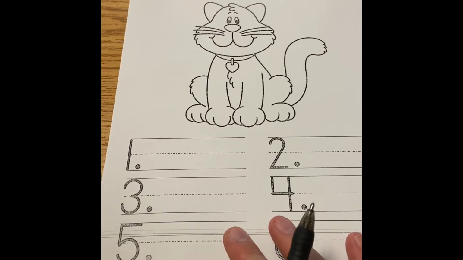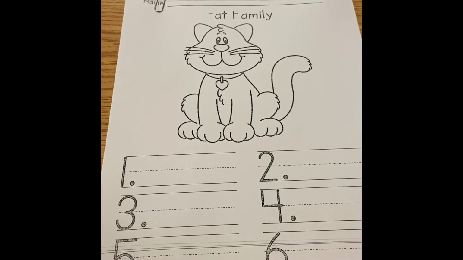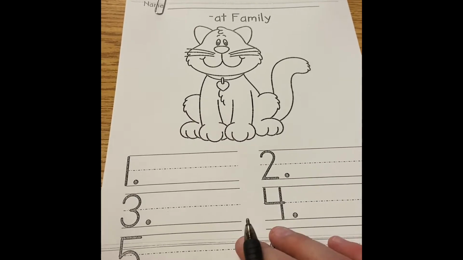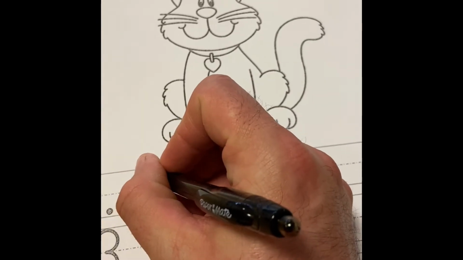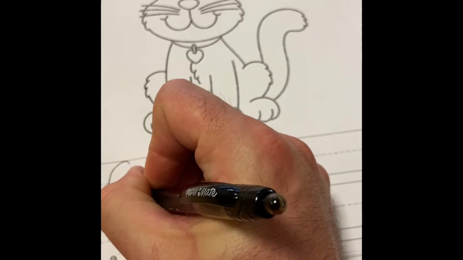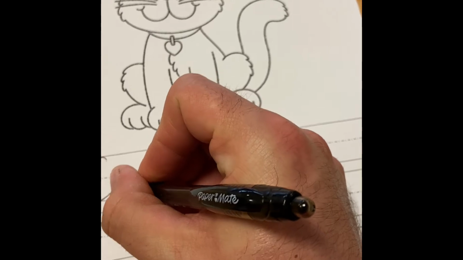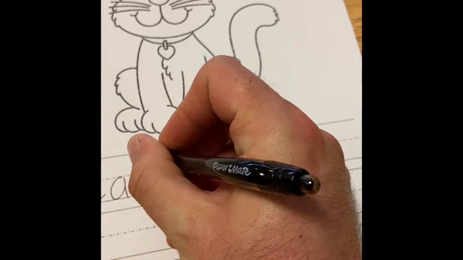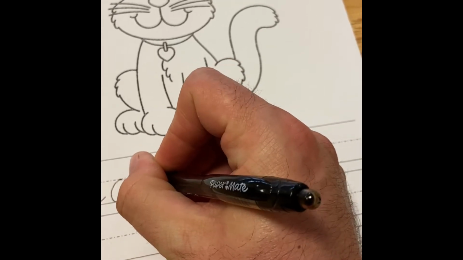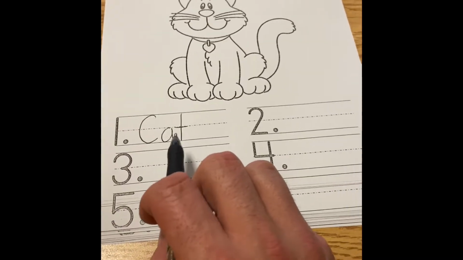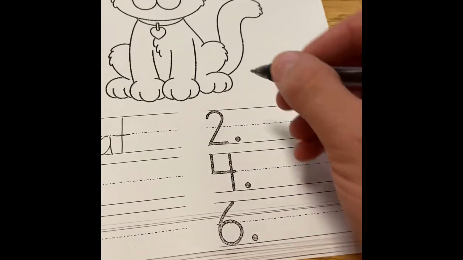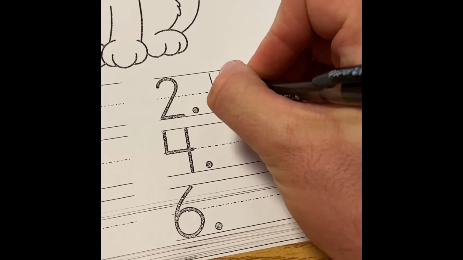Lastly, for reading today, we have the at family. Okay? So we're going to try and think of some words that end with the at sound. So we have a picture of a cat here. So I'm going to write cat nice and neat. C-A-T. Remember, each one ends with A-T. So let's think. We have cat. We had Zach the rat.